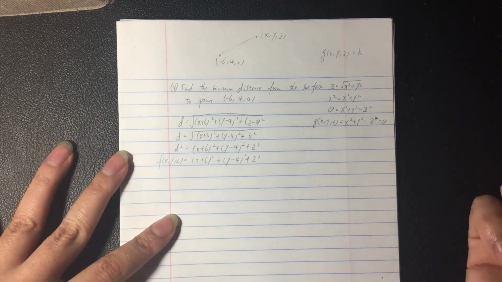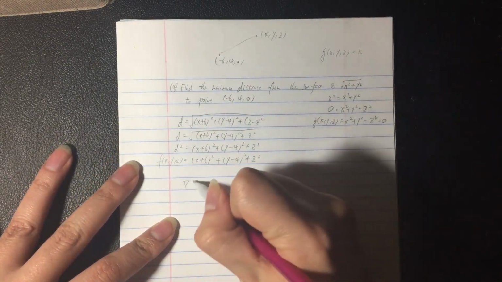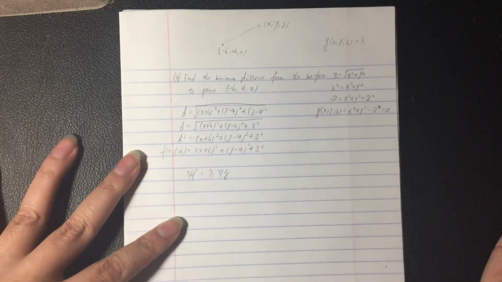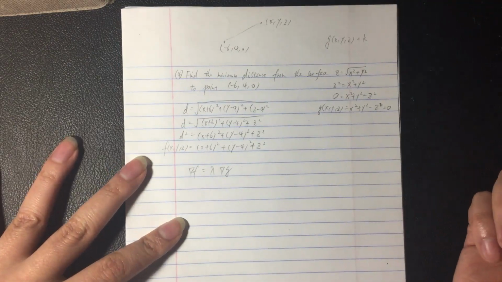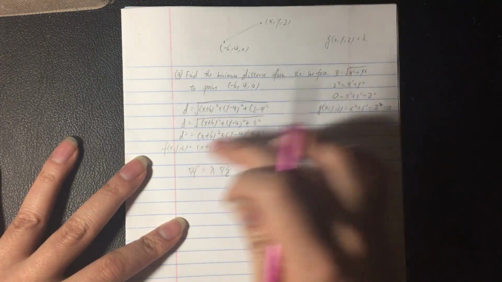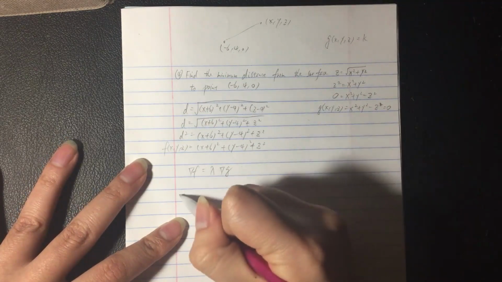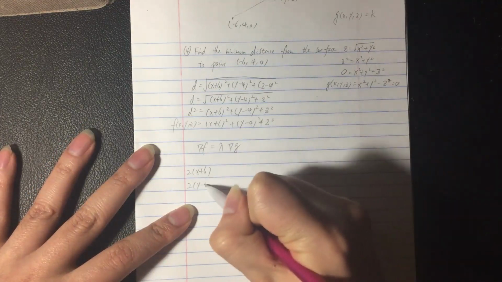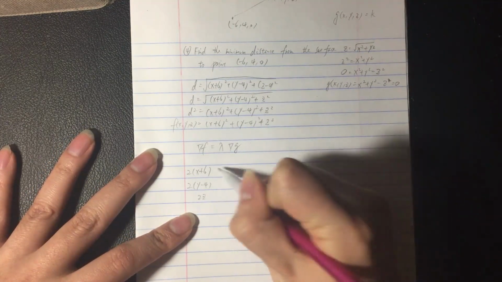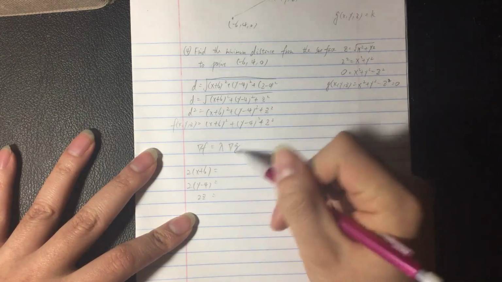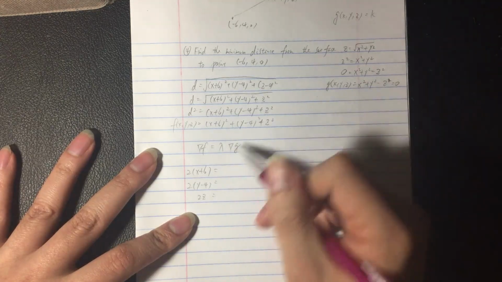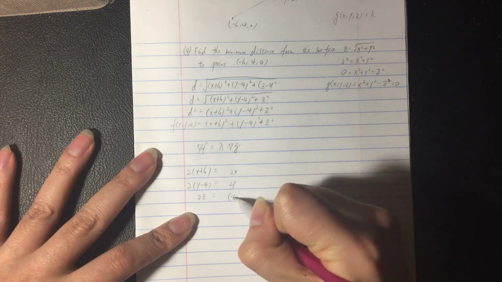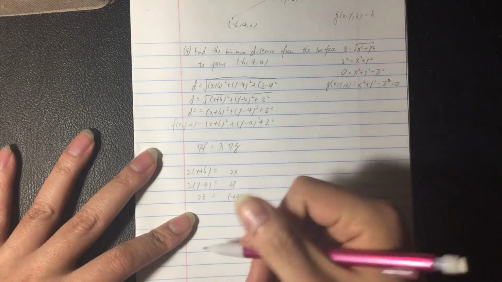Now let's use Lagrange multipliers. The gradient of f equals lambda times the gradient of g. We first take the partial derivatives of f with respect to x, y, and z. I have 2 times x plus 6, 2 times y minus 4, and 2z. Then find the gradient vector for g. I have 2x, 2y, negative 2z. Then multiply by lambda.